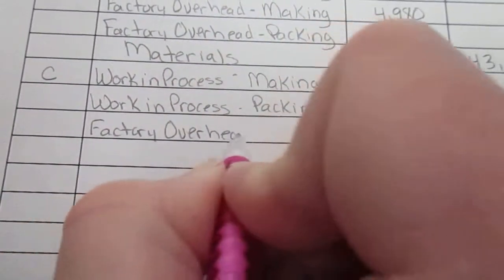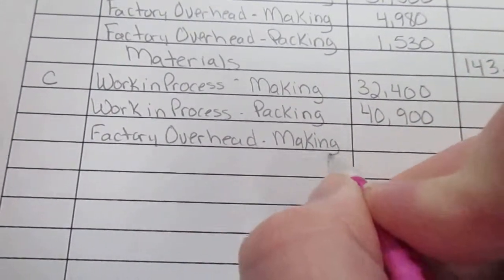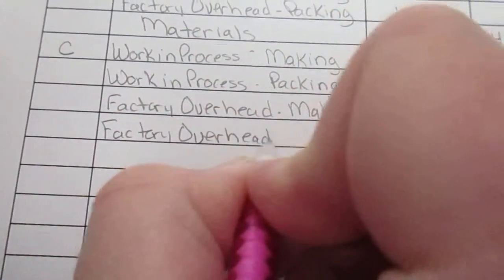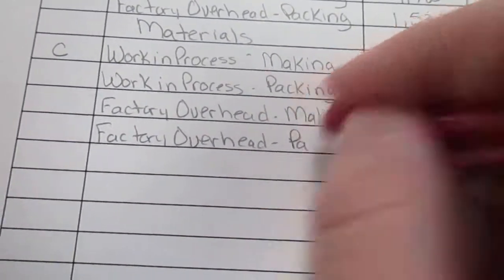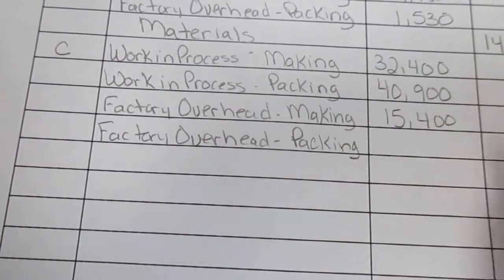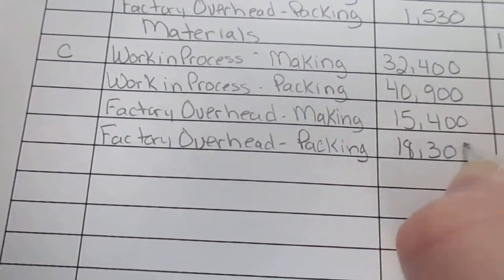Our factory overhead for our making department, and this is where our indirect labor goes, $15,400. And then our factory overhead for our packing department, $18,300.